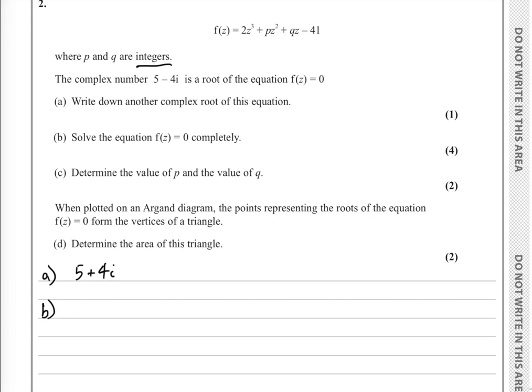Part B, solve the equation completely. To do this, I'm going to use the fact that we know two roots already. So z minus root 1, which is 5 minus 4i, is one bracket. z minus root 2, 5 plus 4i, is another bracket. And then I write z minus a, where a is our third root, equal to 0. That's what I would usually do, but I have to be very careful here because this is 2z cubed. So actually, I'm going to make this 2z minus a to get that 2z cubed in there. What we're trying to do then is find out what a is.